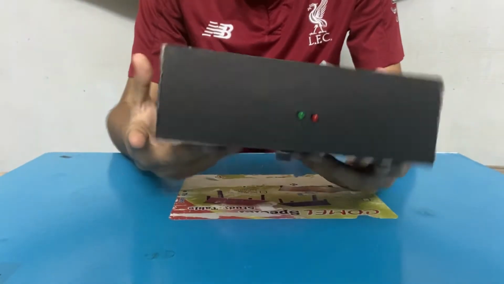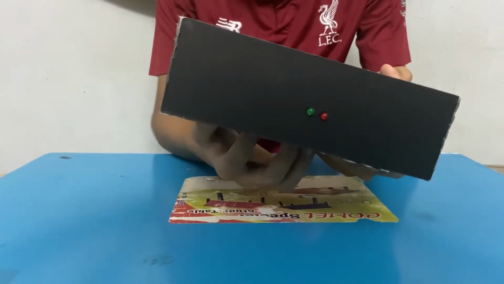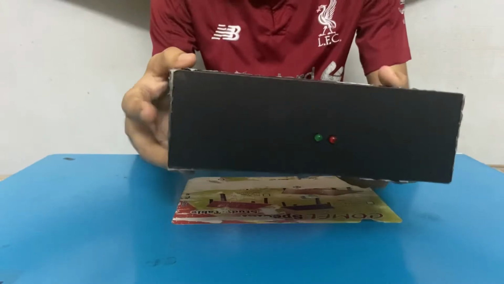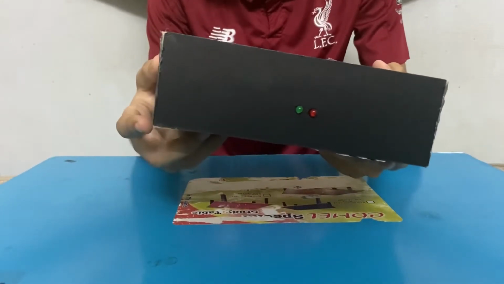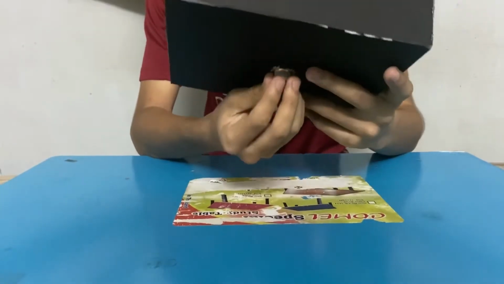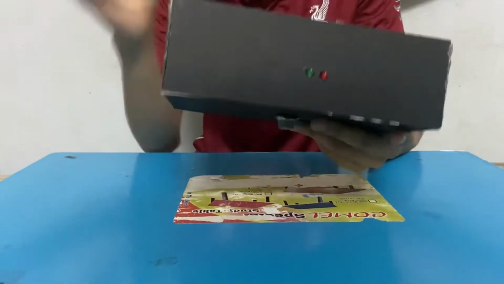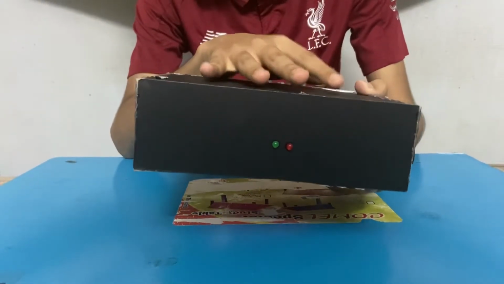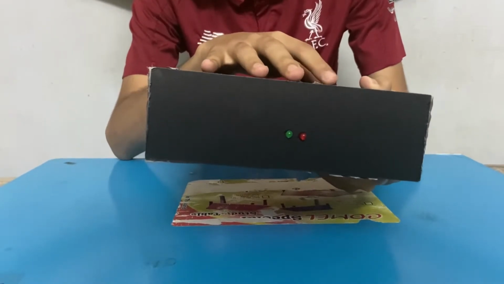So this is my prototype. This is the top and this is the bottom. This is the real position of this prototype. I start with the bottom. This is the MQ sensor which works to detect smoke. For the top, it is supposed to attach the prototype to the ceiling.